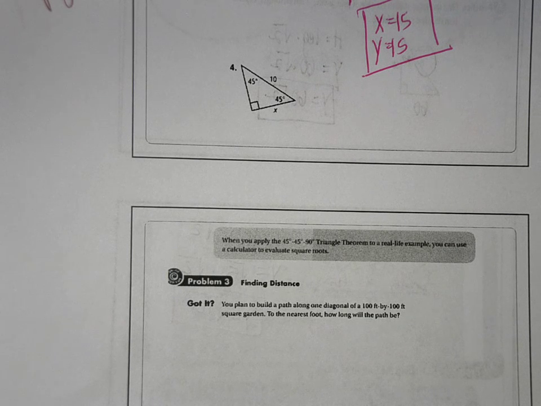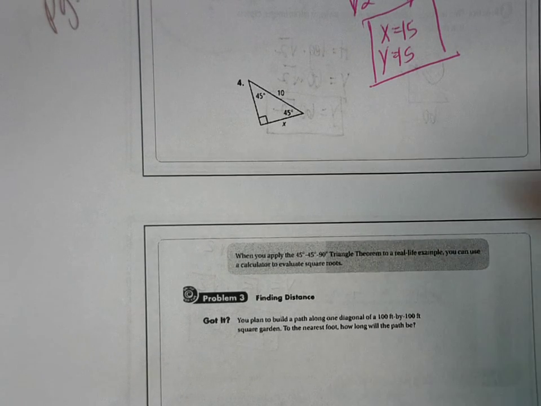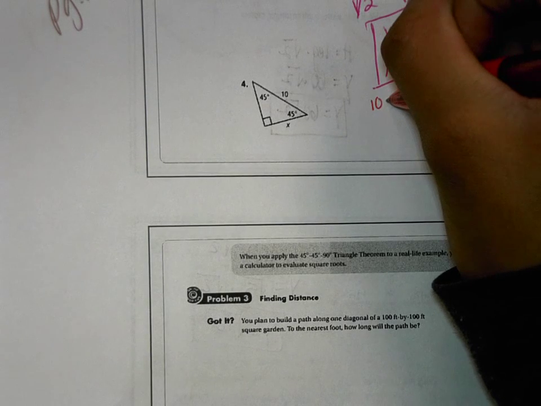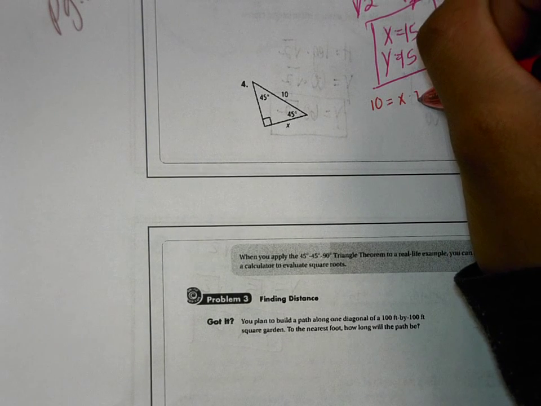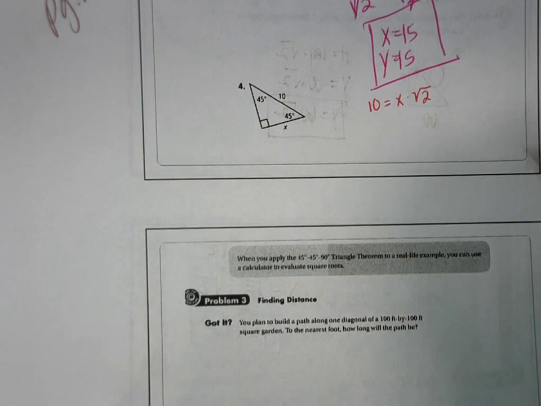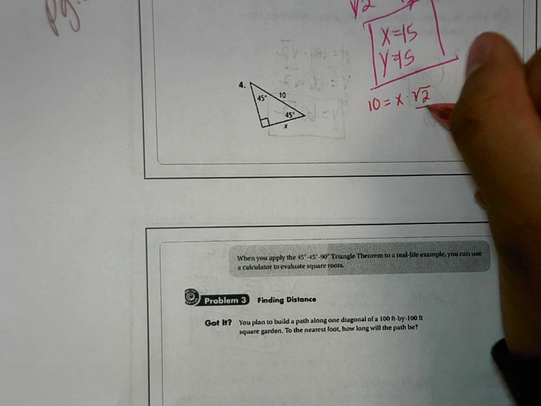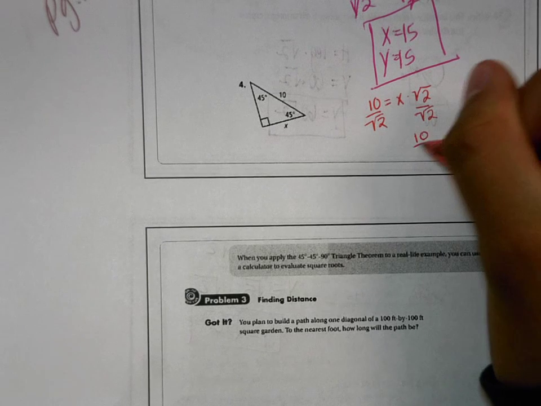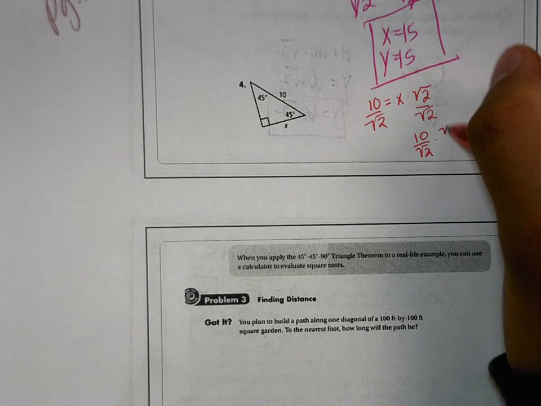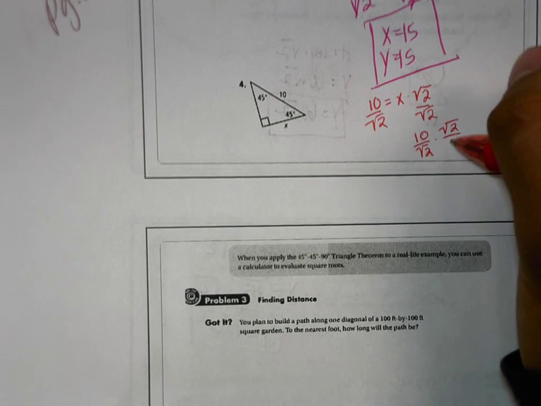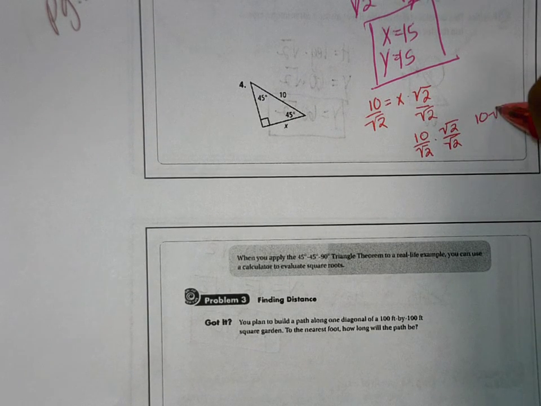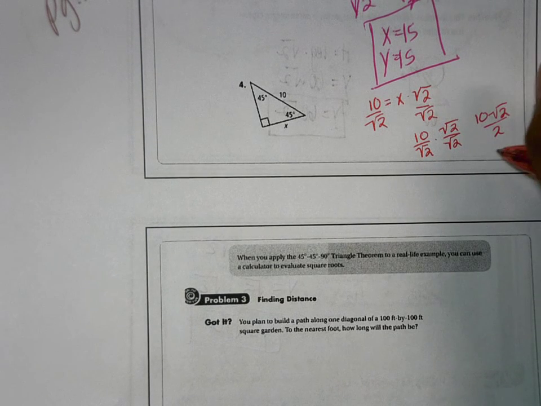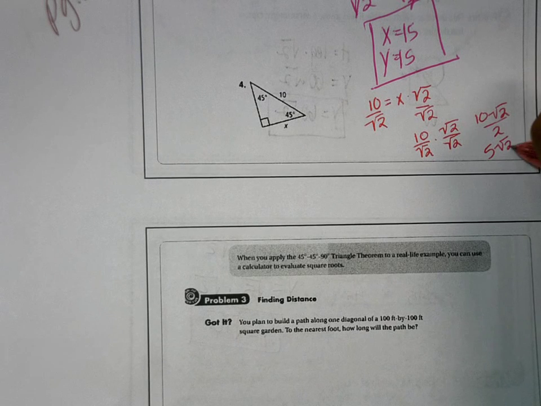And I'll talk through what Albert's writing. Okay, good. So he did not start with his equation, but we're going to let him go. So hypotenuse equals leg times root 2. So that's how we got 10 equals x times root 2. Getting x by itself, we divide by root 2, which is great. And then we notice we can't have a root in the denominator, so he's going to rationalize the denominator by multiplying by root 2 to both the top and the bottom. And so you end up with 10 root 2 over 2, and that can reduce to make 5 root 2.